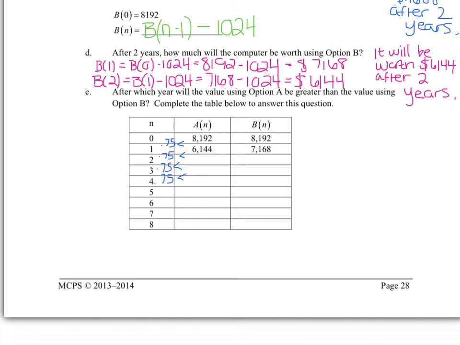You get 8,192, 6,144, 4,608, 3,456, 2,592, because I'm just multiplying the previous value times 0.75. Then 1,944, 1,458, $1,093.50, and then $820.125, or $820.13.